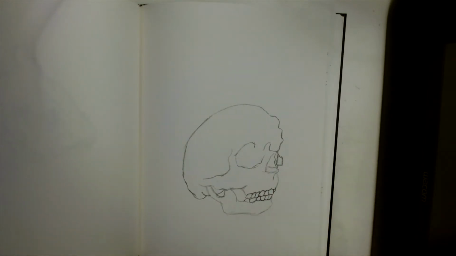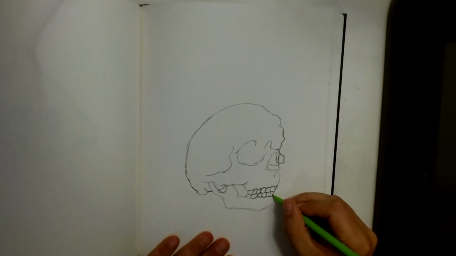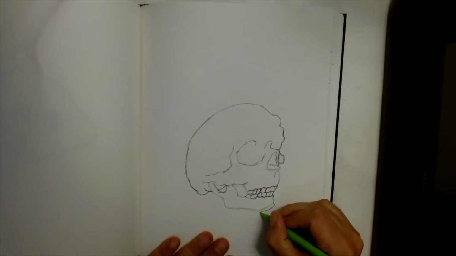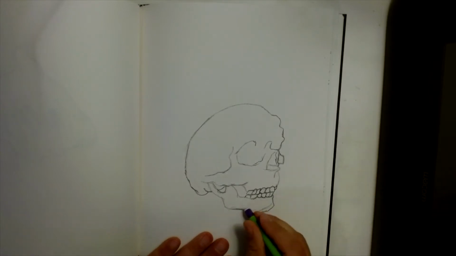Okay, so now that we have our skull in here, I do want to make a slight adjustment. I want to bring the jawline down somewhere, just so our head doesn't look so squished. And then right when we get into this area is where we want that curve back.